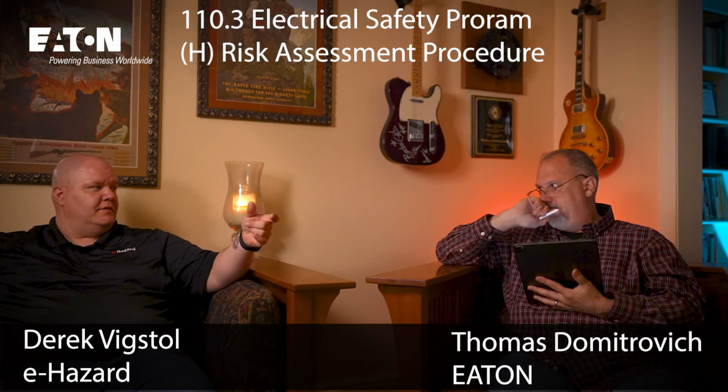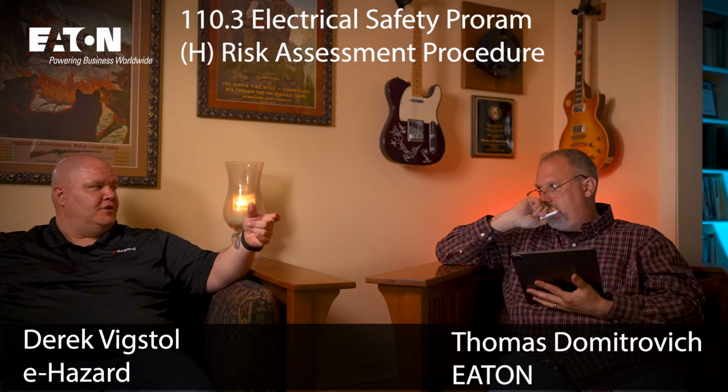So what 70E states in 110.2, because there are 2 trigger points, is that we hit the limited approach boundary one. But the second trigger point is, even with the doors and covers closed and in place, if there's an increased likelihood of the employee being injured from an arc flash, you also have to create an electrically safe work condition. So if I have a shock hazard or an arc flash hazard, create an electrically safe work condition. So 70E's mindset is create an electrically safe work condition if you have a hazard, general statement.